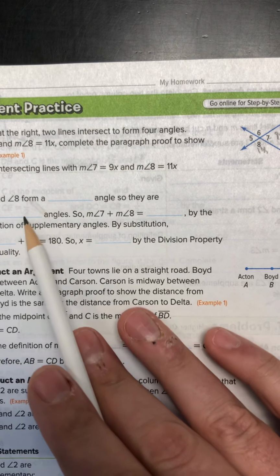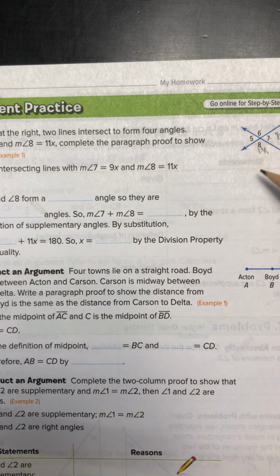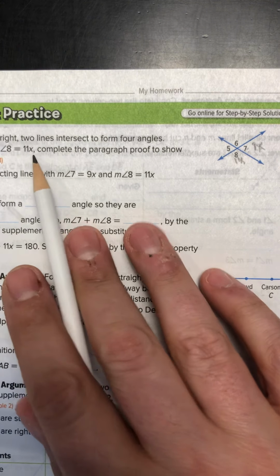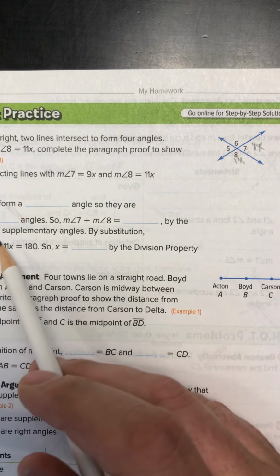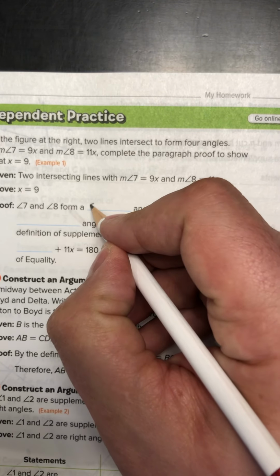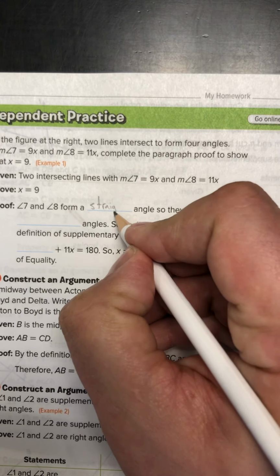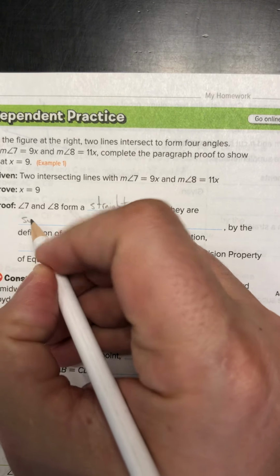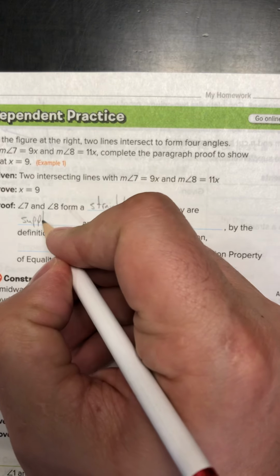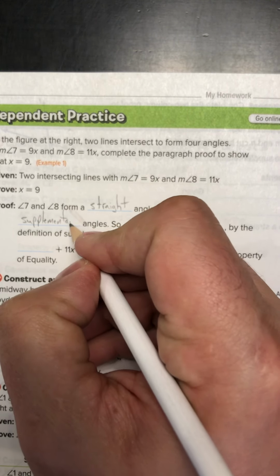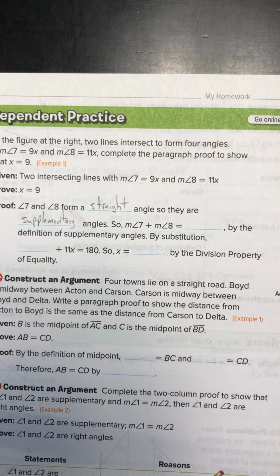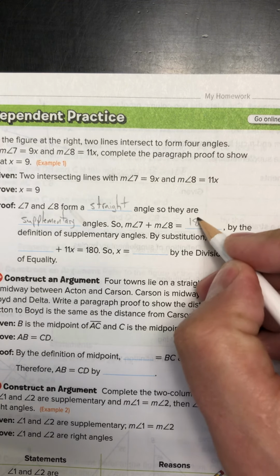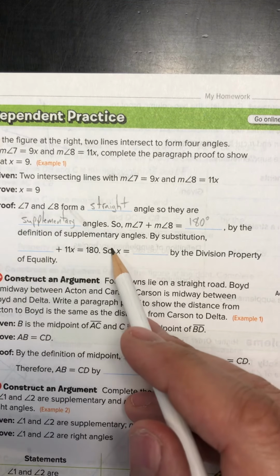Well, 7 and 8, that sure does look like a straight line to me, right? This is one straight line, and it does say that the two lines intersect, so this is one whole line. So they don't form an angle. It is a straight angle, it's a straight line. So they are supplementary. That's the definition of supplementary: two angles that create a straight line. So angle 7 and angle 8 must be 180 degrees because that is the definition of supplementary angles.